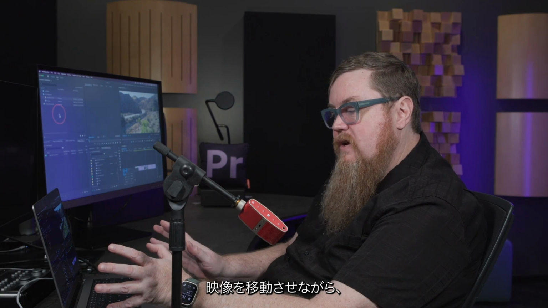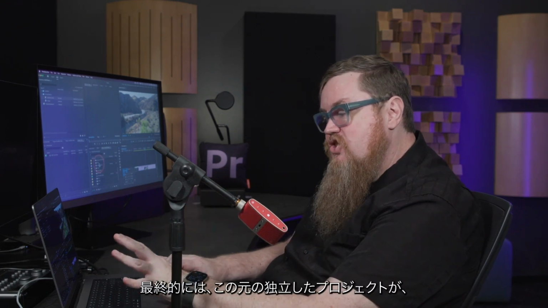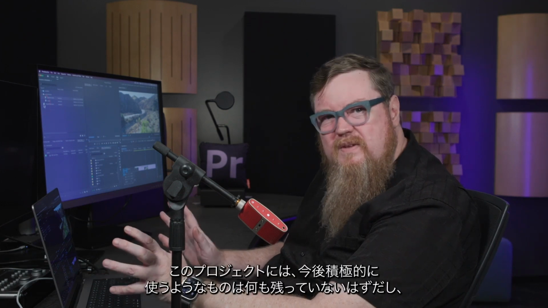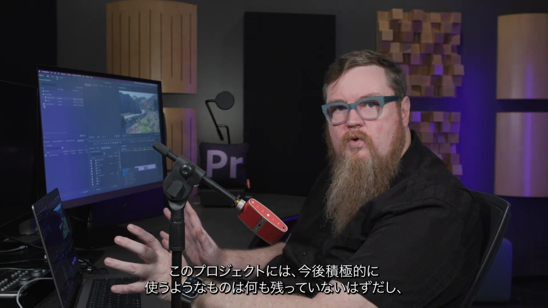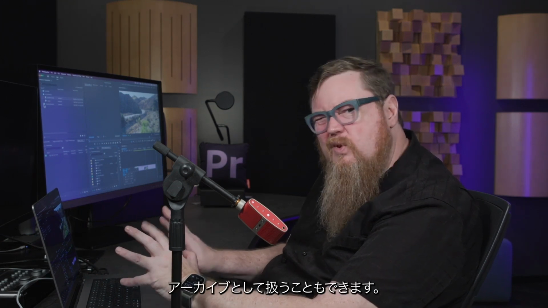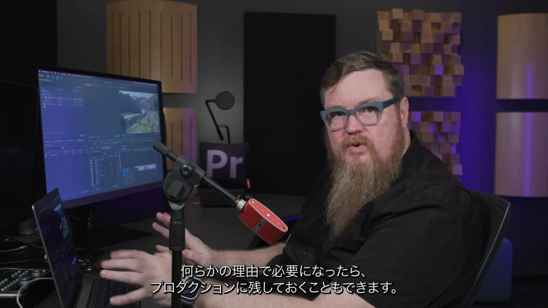So by doing this, by having all of these different items open, by saving everything during this conversion process, it's going to ensure that as you're moving clips so that they're now living in separate projects from the sequence, eventually I should get to a point where this original standalone project is just sort of an empty shell of itself. Nothing should be left in it that I'm going to be actively using moving forward. Or I can treat it as an archive if I have a bunch of old folders and stuff here I don't really think I'm going to touch. I can just leave it in the production if I need it for some reason.